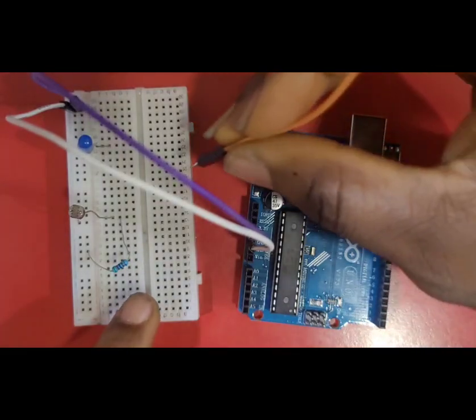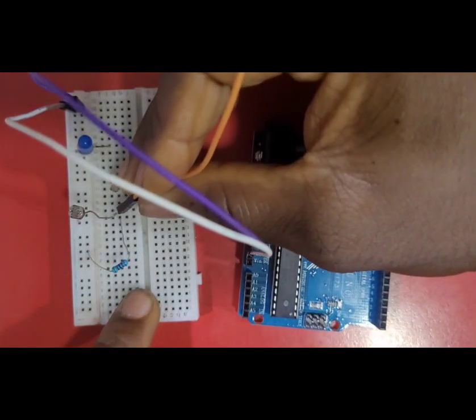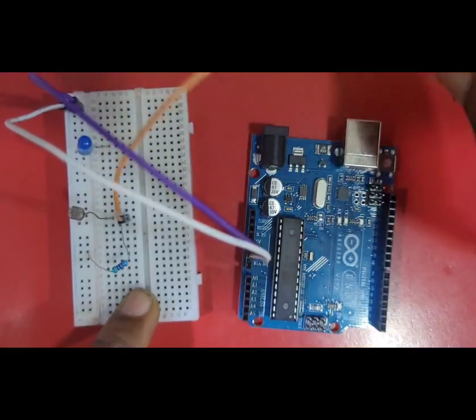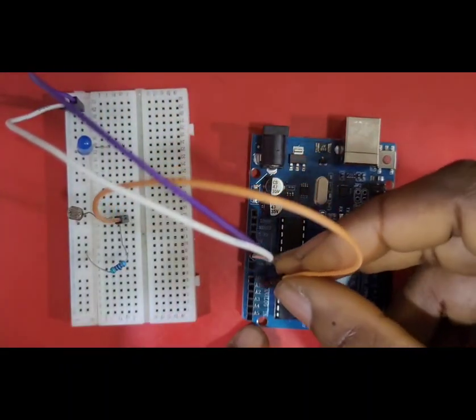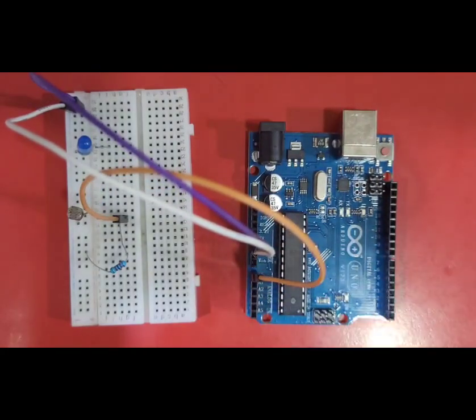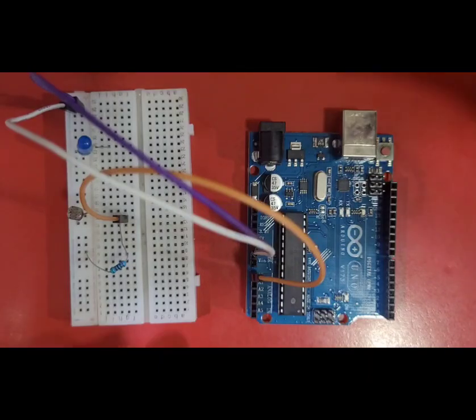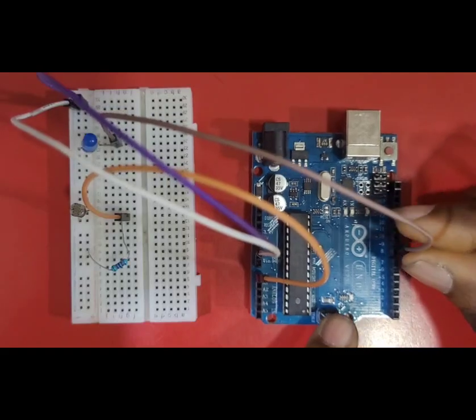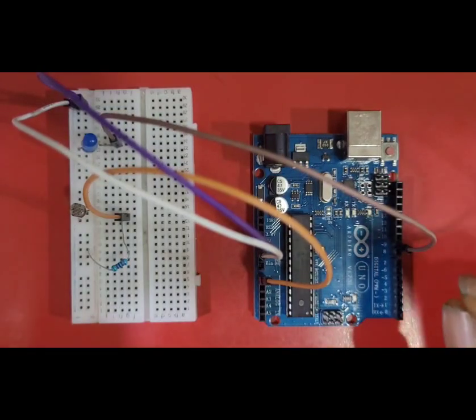Now I'll connect the line where I have one leg of the resistor and one leg of the LDR. I'll put a jumper wire there and connect that to A0, which is an analog pin on my Arduino. And finally, I'll connect the positive leg of the LED to pin 9 on my Arduino.